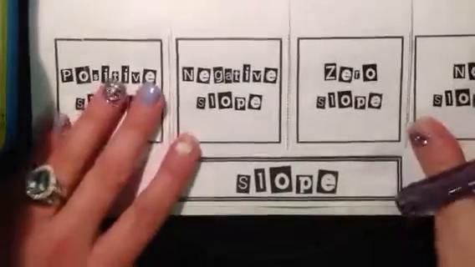Now that this is glued into your notebook, I need you to go to the top. Turn your notebook sideways and go up to the top of the page. I need you to write down slope.